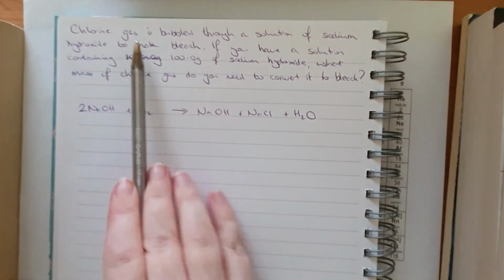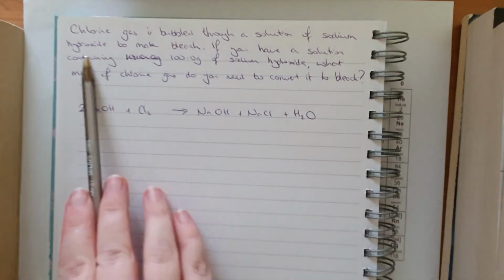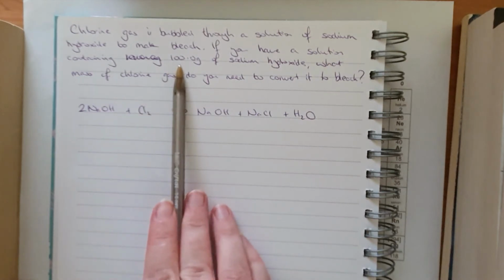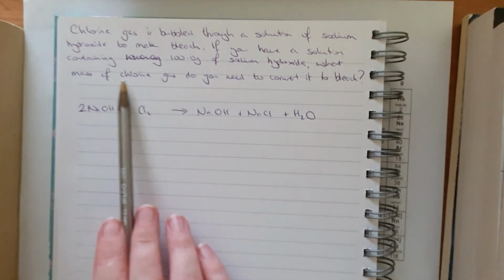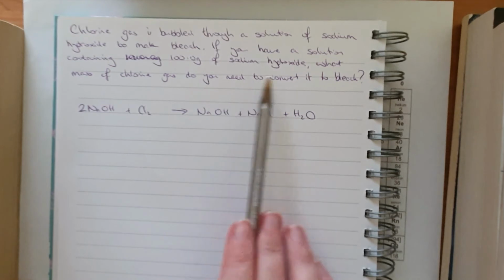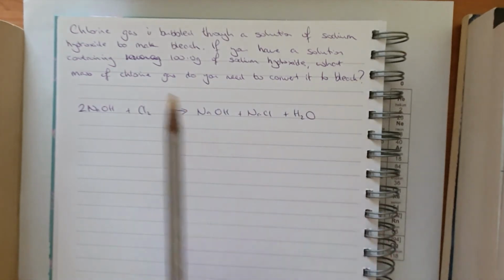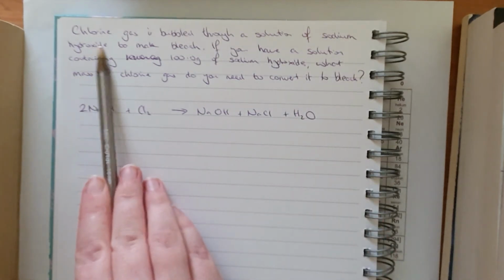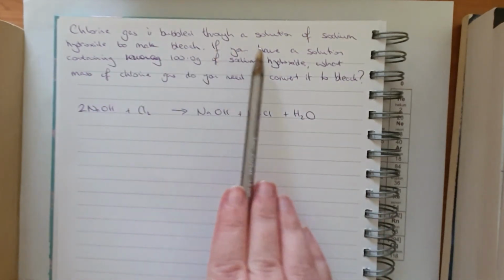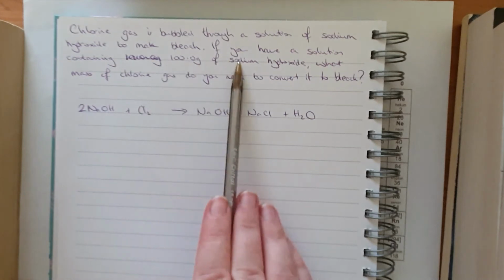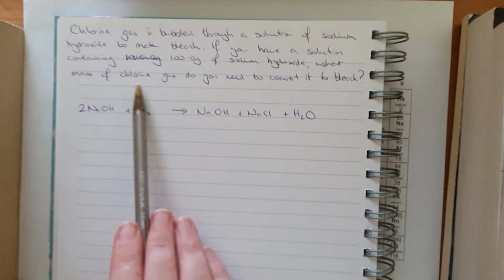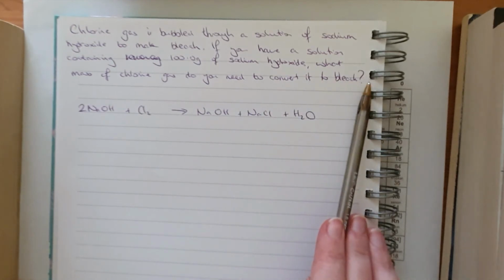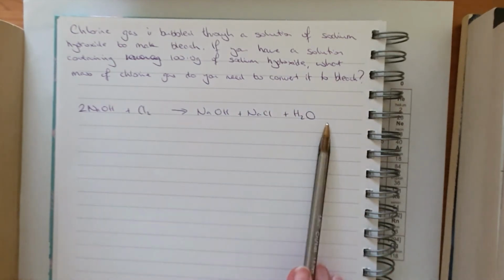Okay, the question. Chlorine gas is bubbled through a solution of sodium hydroxide to make bleach. If you have a solution containing 100 grams of sodium hydroxide, what mass of chlorine gas do you need to convert it to bleach? Let's read that again. Chlorine gas is bubbled through a solution of sodium hydroxide to make bleach. If you have a solution containing 100 grams of sodium hydroxide, what mass of chlorine gas do you need to convert it to bleach? And we have our balanced equation.